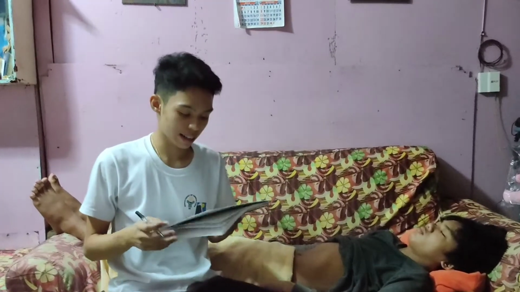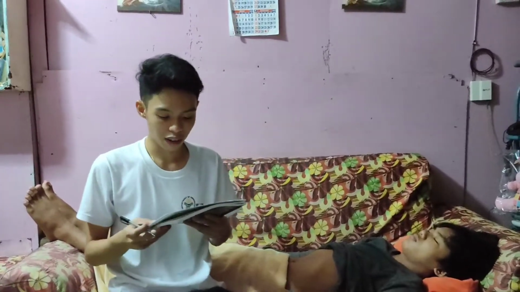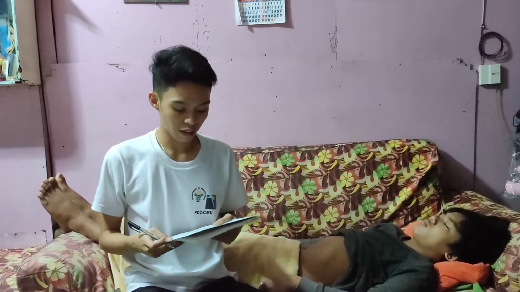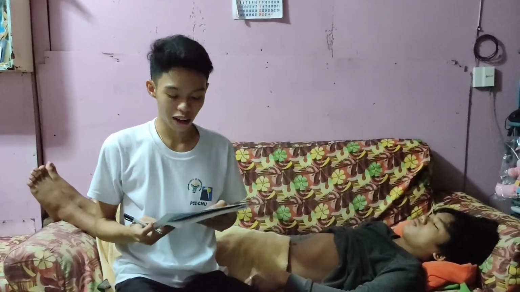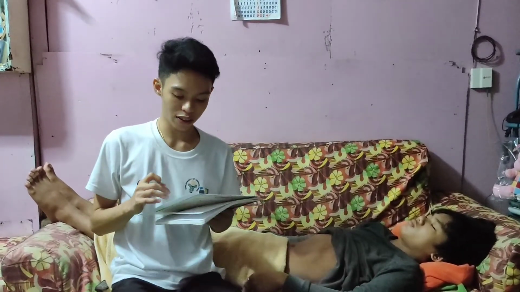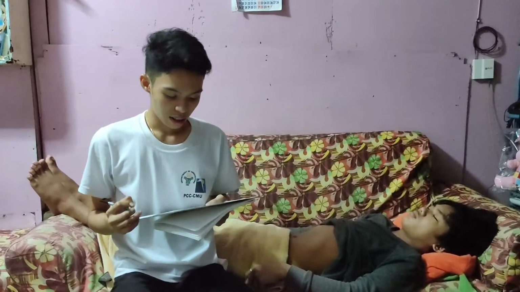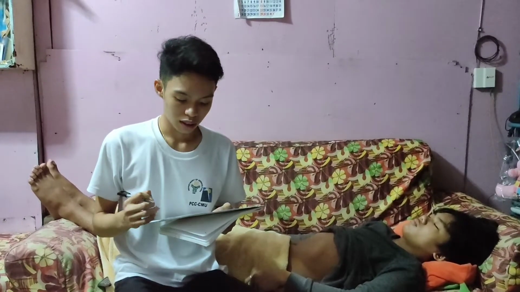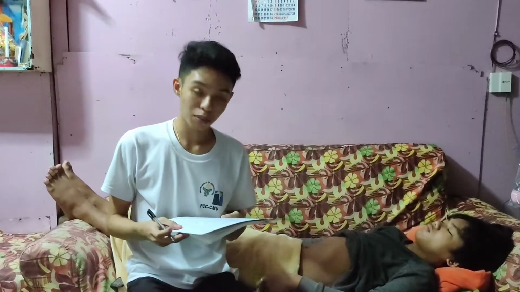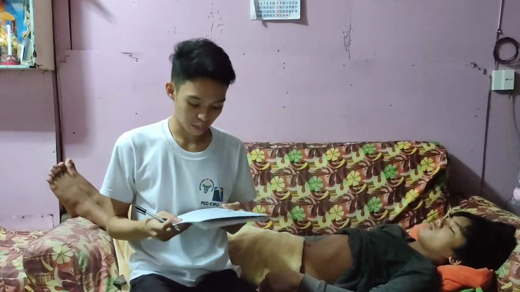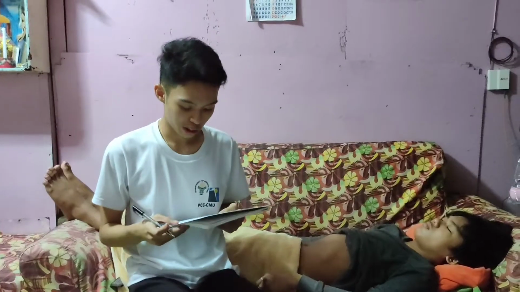Next is you're going to palpate the liver. So first is you're going to stand at the client's right side and place your left hand under the client's back at the level of the 11th to 12th ribs. Then lay your right hand parallel to the right costal margin with your fingertips point upward or toward the client's head. Then ask the patient to inhale, then compress upward and inward with your fingers.